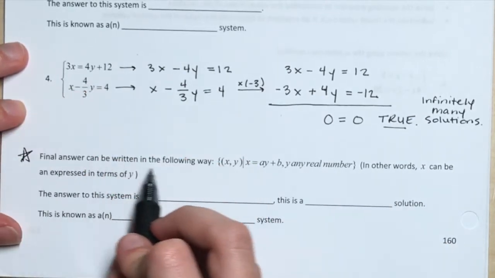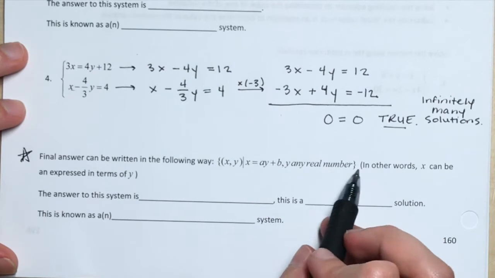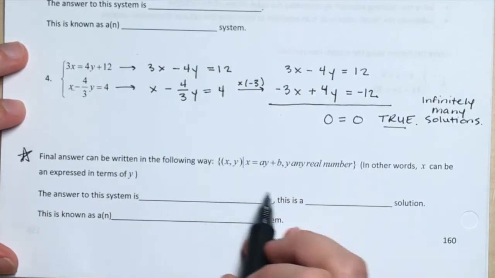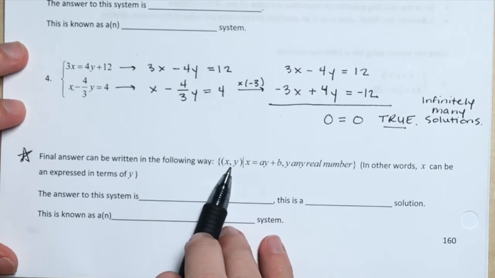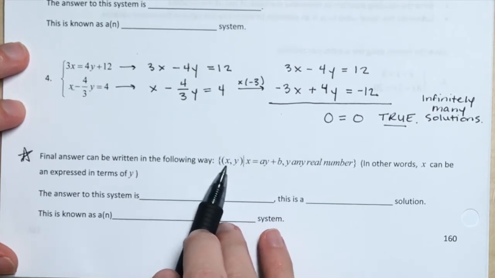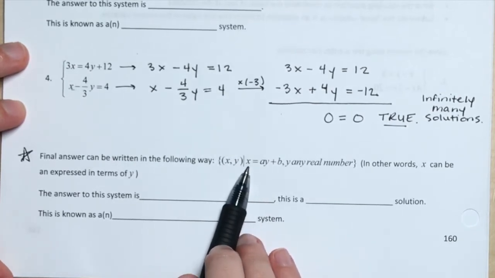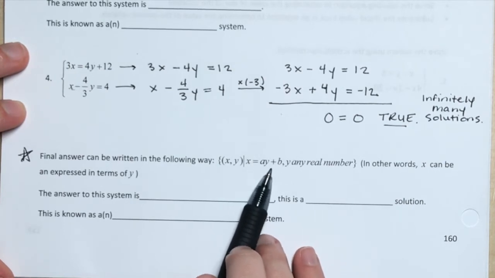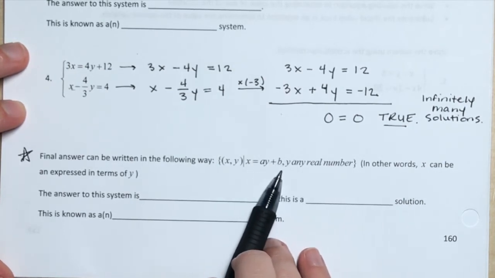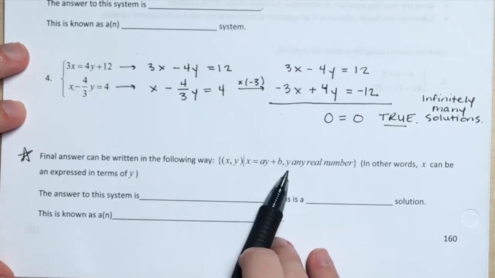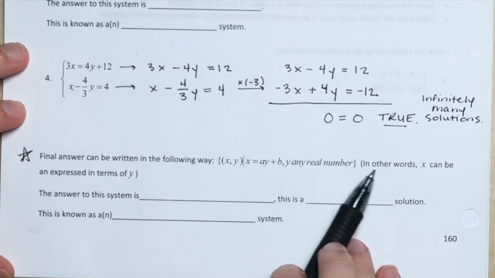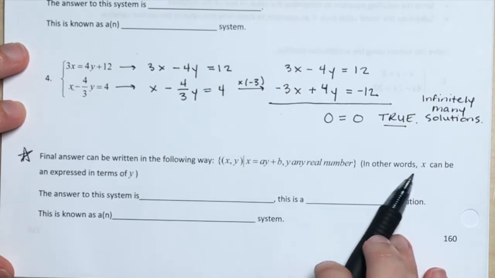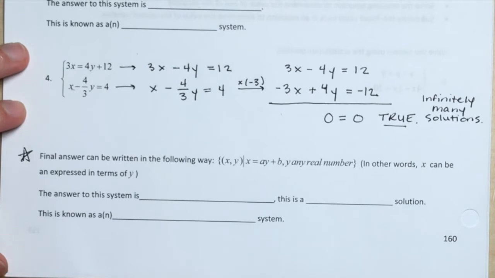So the final answer can be written in the following way, and then it has this kind of confusing thing, but all it means is that we have a bunch of points, right? Point (x, y), where x is equal to some function of y, right? X is in terms of y for any real number y. And so what this is saying is, in other words, x can be expressed in terms of y.